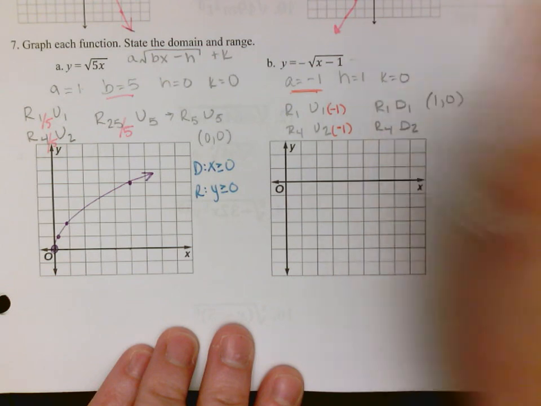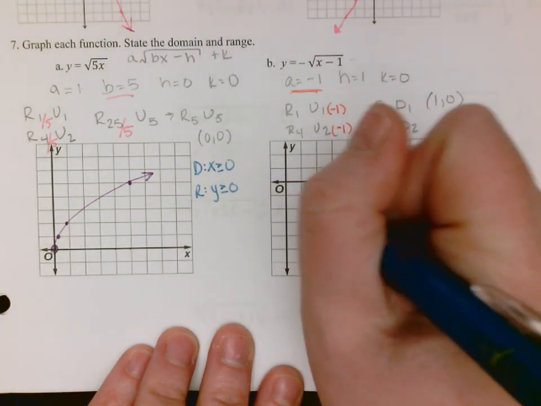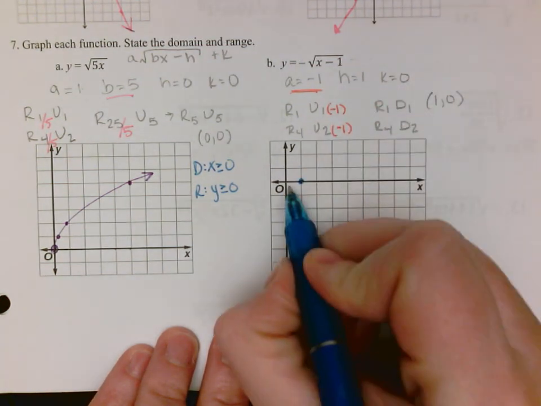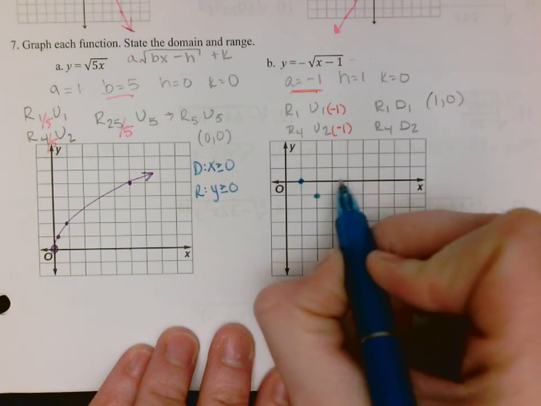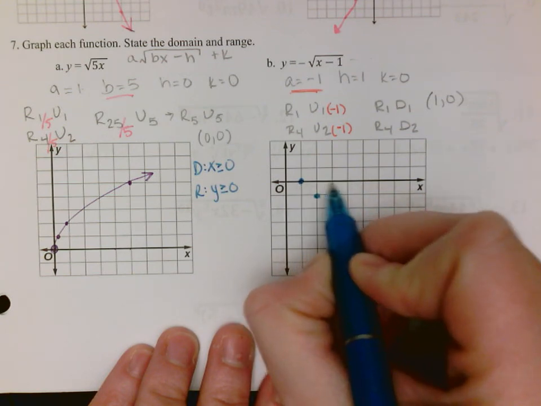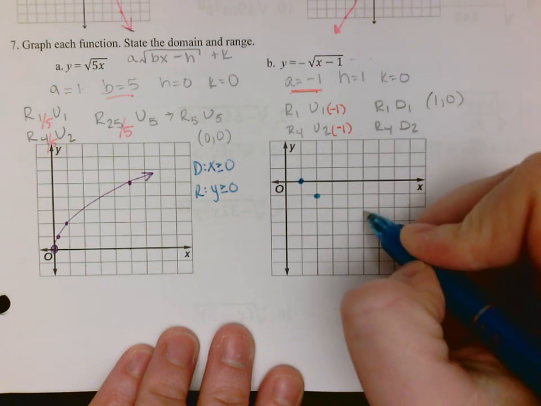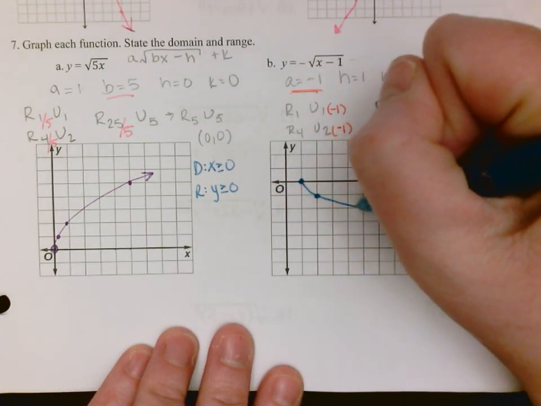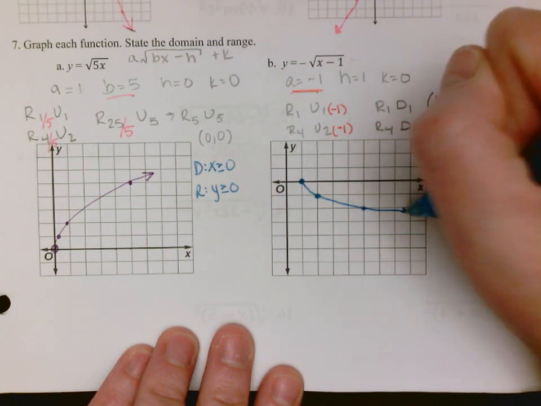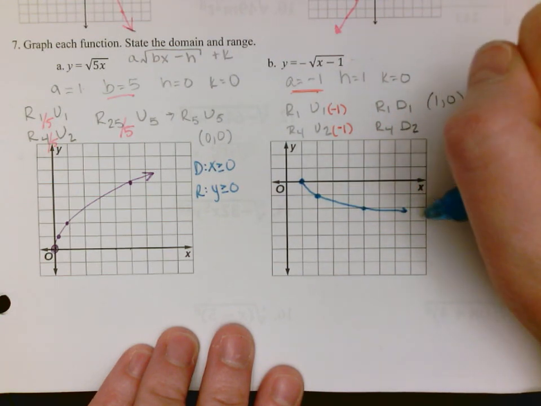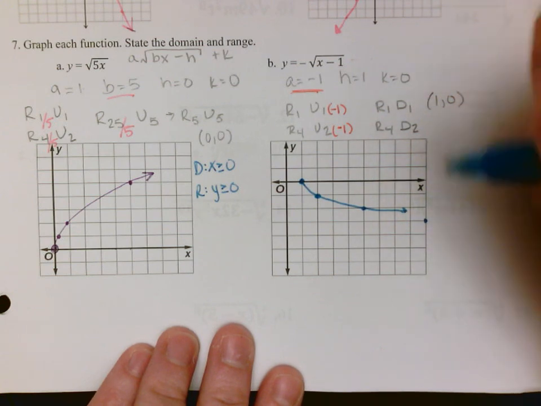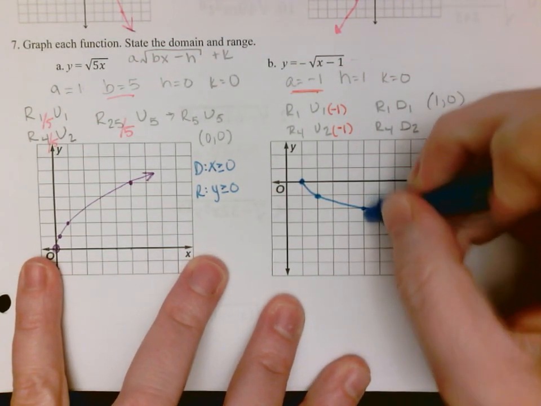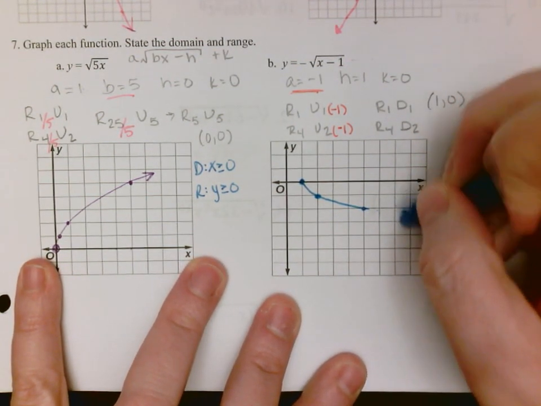And then my rule is right here. So 1, 0. I'm going to go right 1, down 1, right 4, so 1, 2, 3, 4, and down 2. So my graph goes this way. Should actually be down just a little bit more, because at 5 I should be hitting here. So I'm going to fix that, because that's at 9.